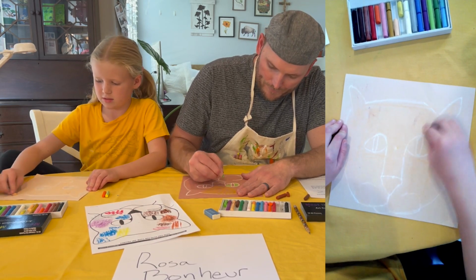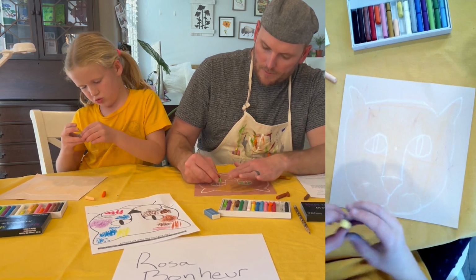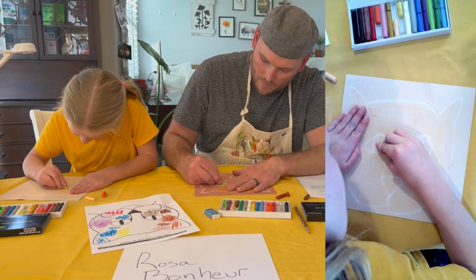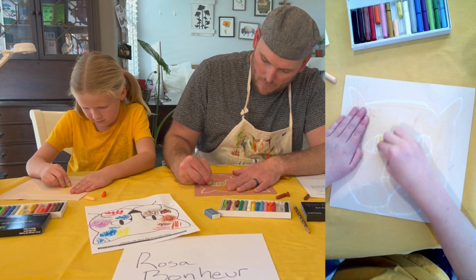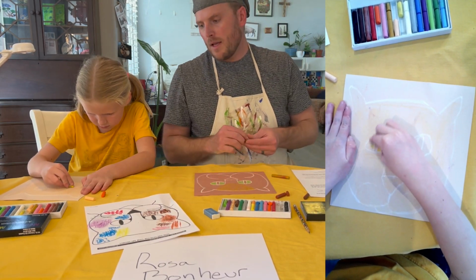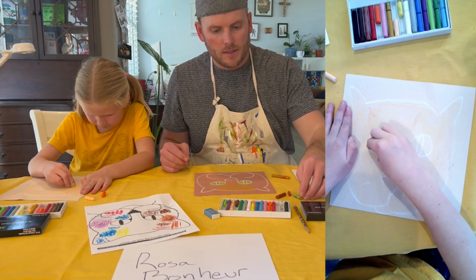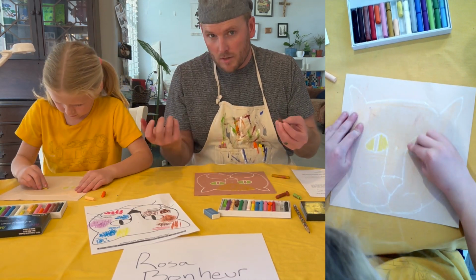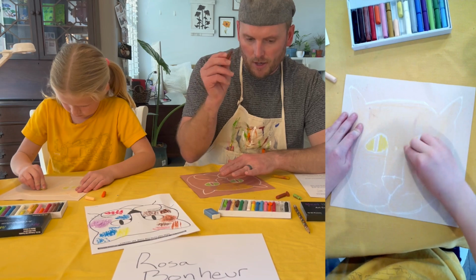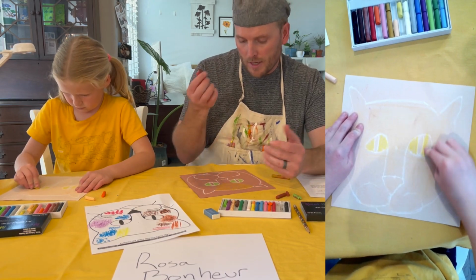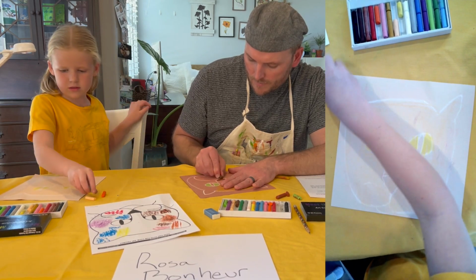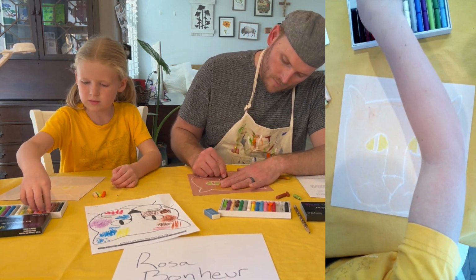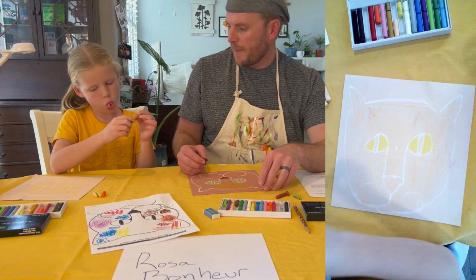Nice. My cat's eyes want to be yellow. And usually cats' noses are pretty dark, right? So for that one you might want to use your darkest color. You could use black or a dark brown. Color in that nose as well. Okay, I want to do this color. Cool.